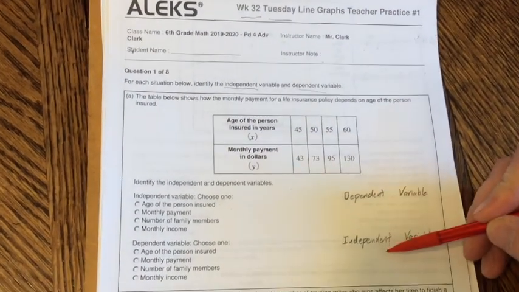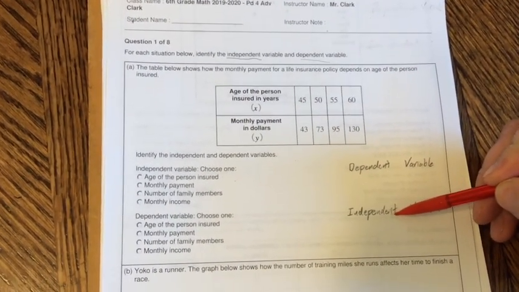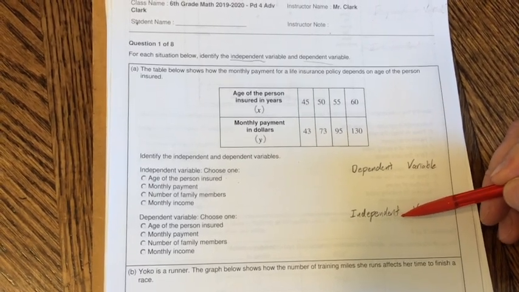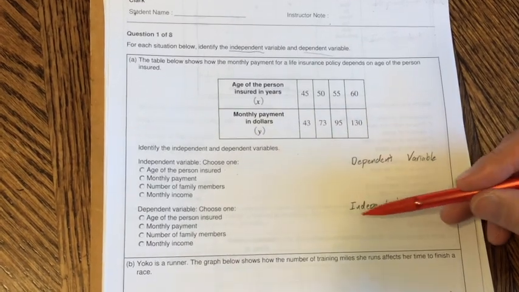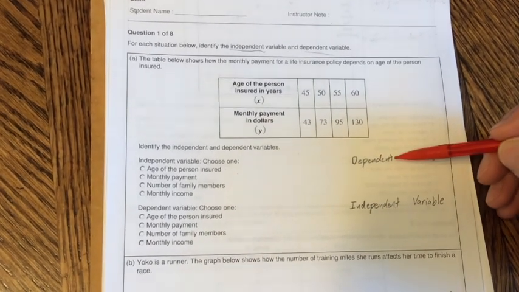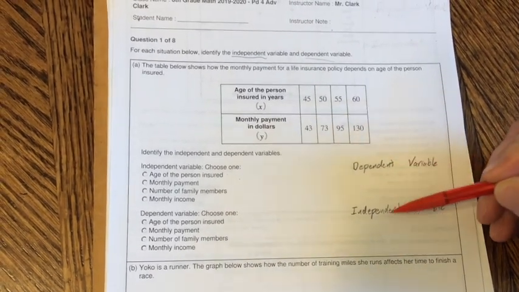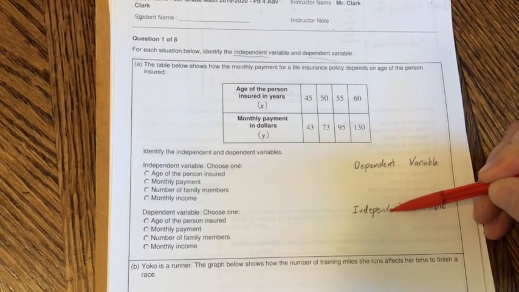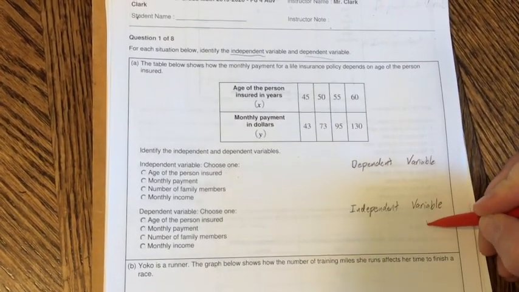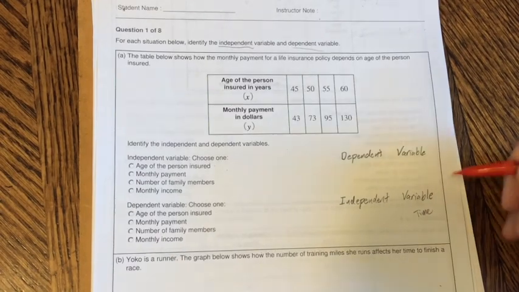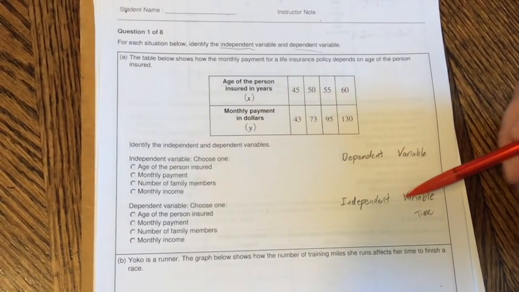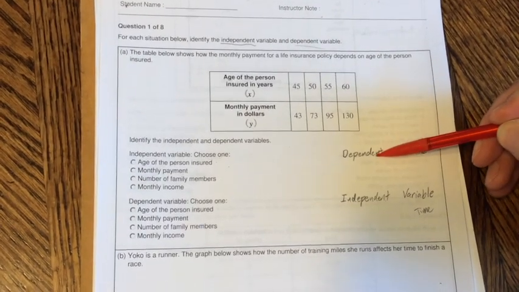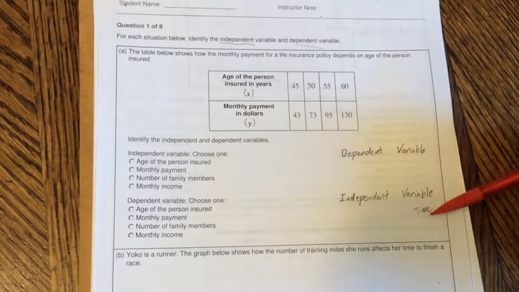Okay, I wrote them here. The independent variable is the one thing that just keeps going, independent of everything else. Think about what the word independent means. The dependent variable depends on whatever happens with the independent variable. The independent variable very often is time. Time keeps marching on, right? So if a plant's growing over time, the plant's height depends on time.